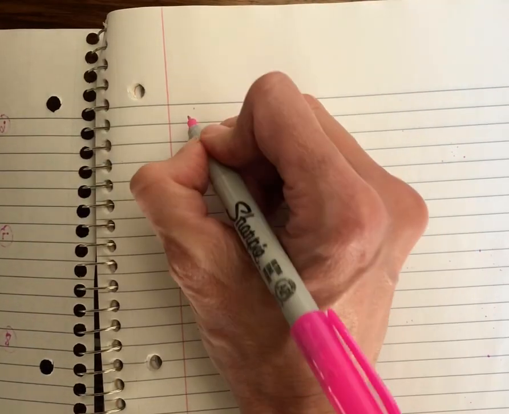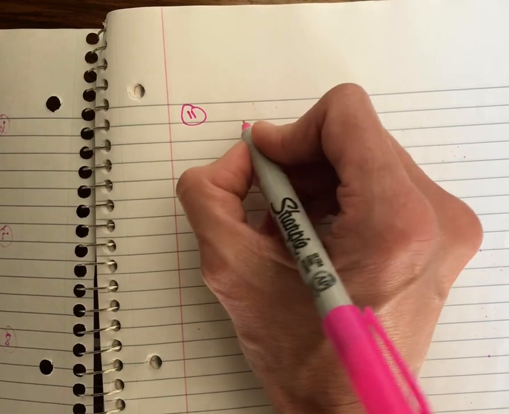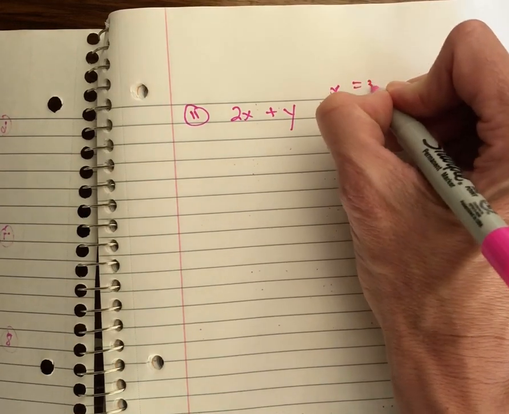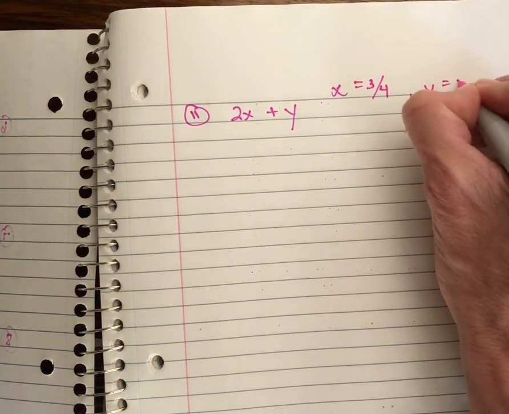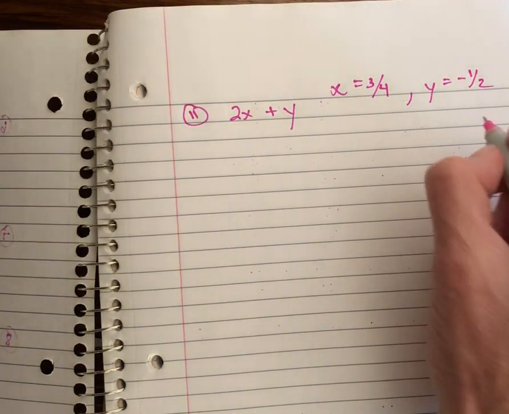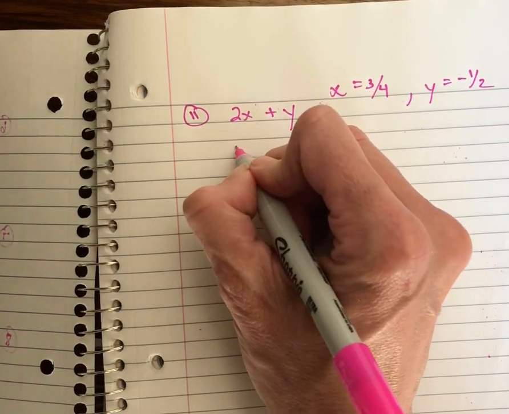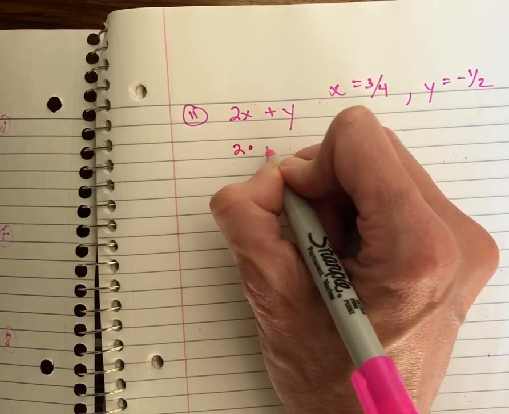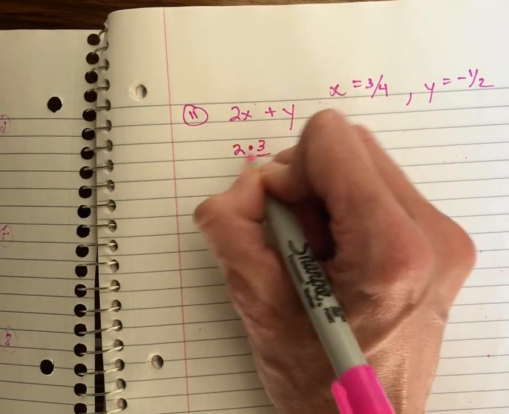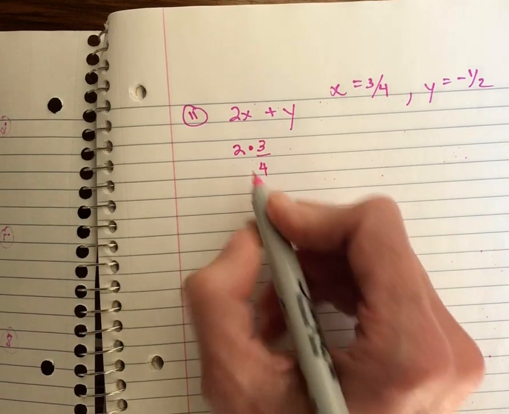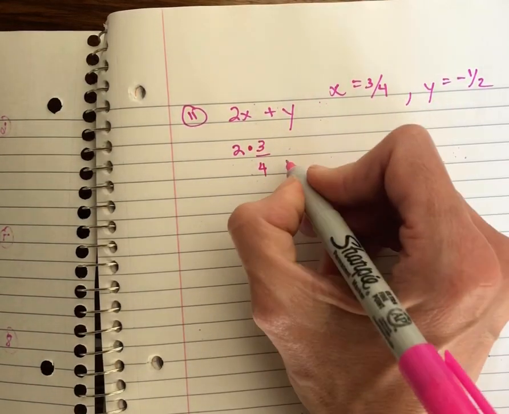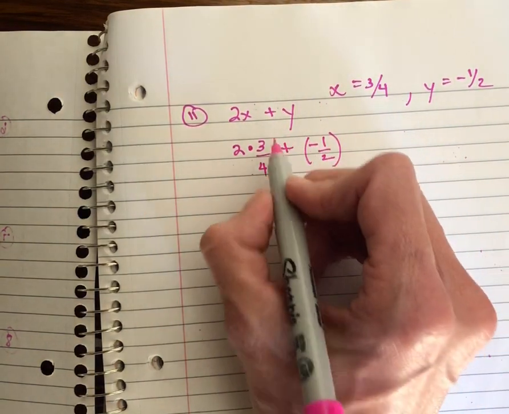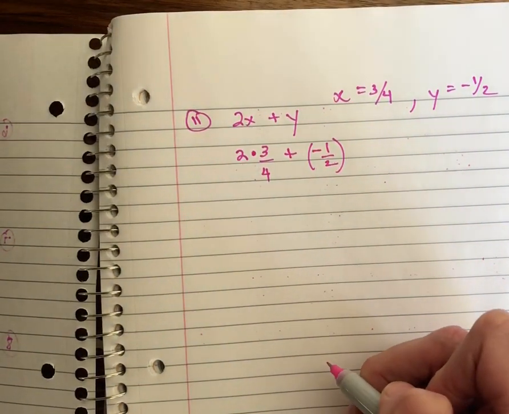Number 11, same idea. We have 2x plus y. Let me rewrite my values up here. X is 3/4 and y is -1/2. Okay, first job, we're gonna substitute. 2, x had a value of 3/4. I'm gonna put in a multiplication symbol here because they were smashed together and that means multiply. You could also put the 3/4 in parentheses, that would work too. Y was -1/2, and I'm putting that in parentheses to separate the addition from the negative symbol.